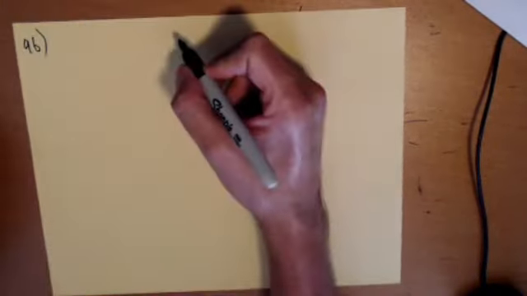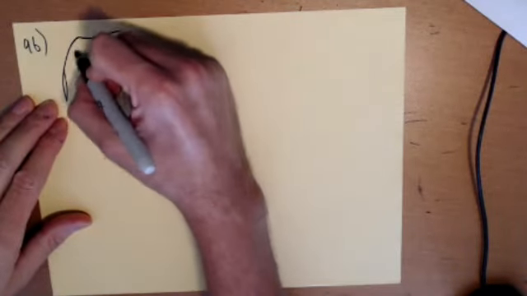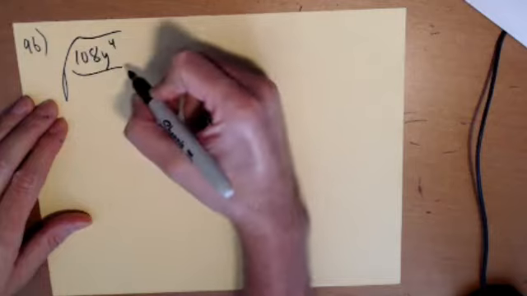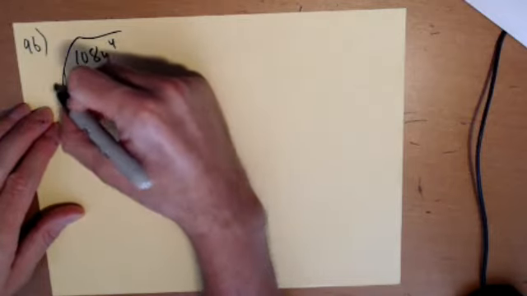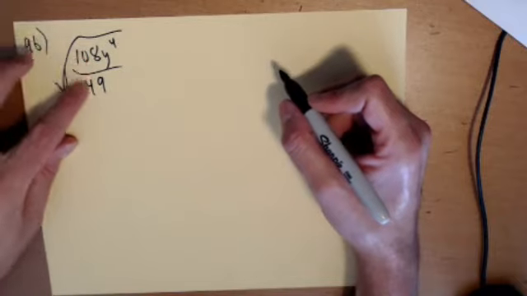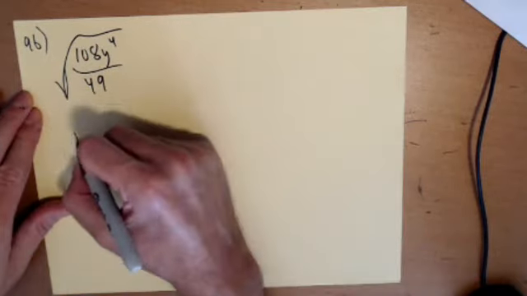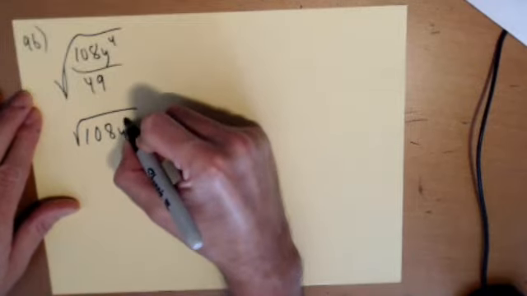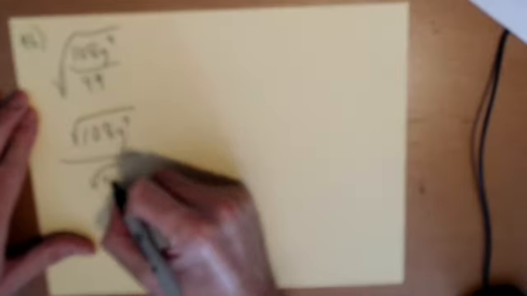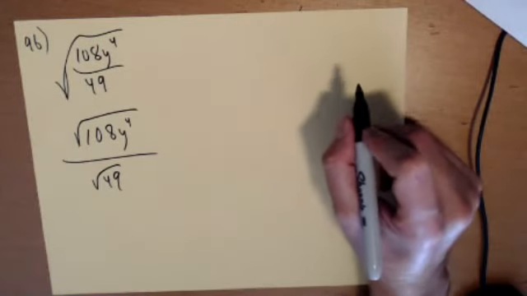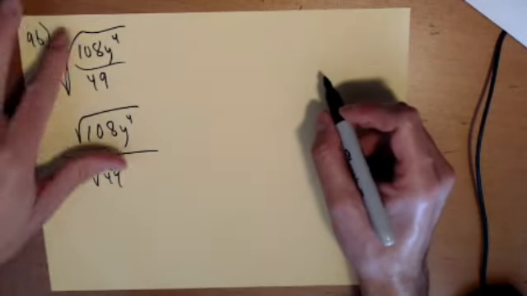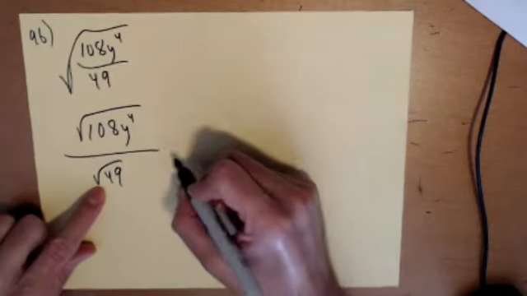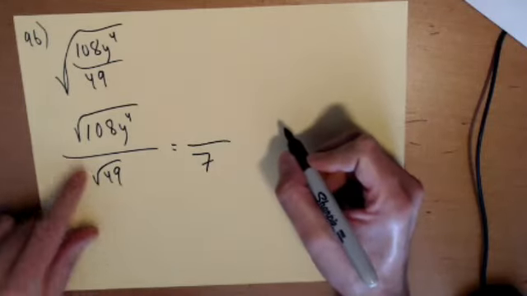96. Square root of 108 y to the 4th all over 49. Okay, 108 over 49 does not reduce, so let's just call this the square root of 108 y to the 4th, and the bottom is the square root of 49. Oh, I can do that. Oh, so they're just throwing a bunch of problems and mashing them into one. Okay. Sometimes you can reduce, sometimes you can't. Square root of 49, that's 7. I like getting something right.